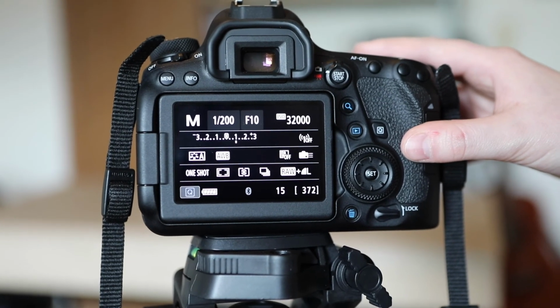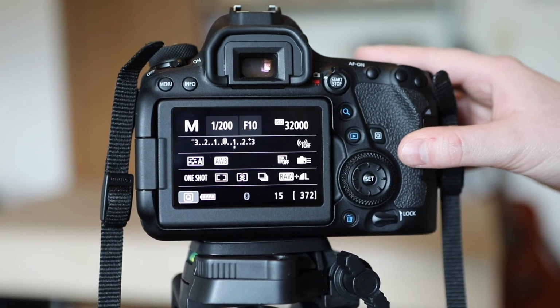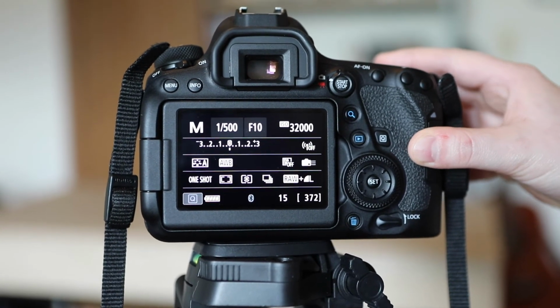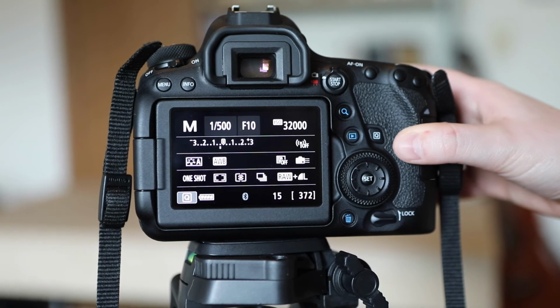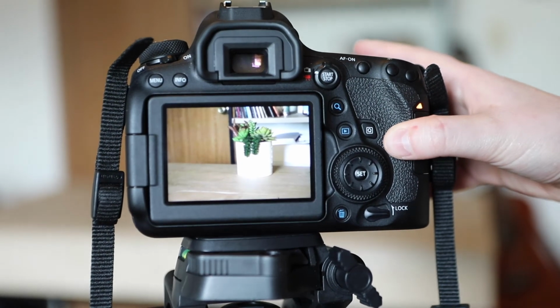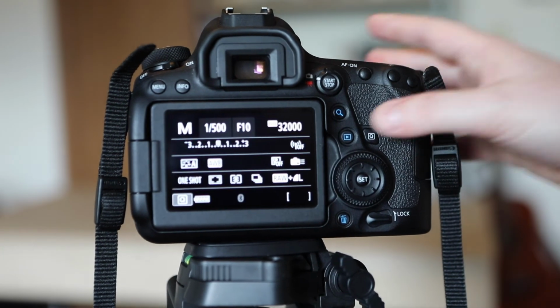So I'm going to change my shutter speed so the white dot is underneath 0. And there it is. So now I'm good to take my picture. And as you can see, the picture turned out good.